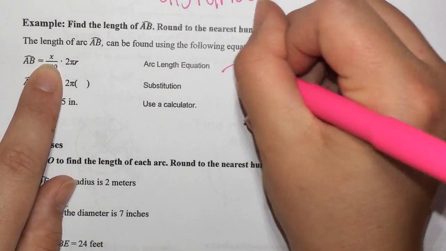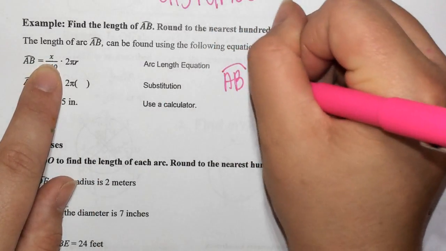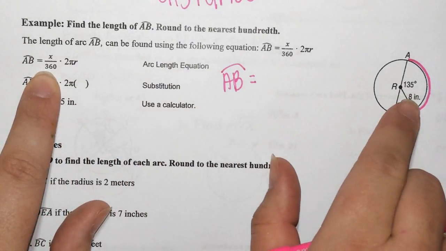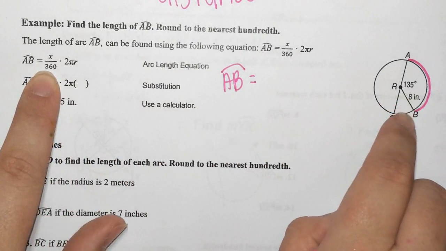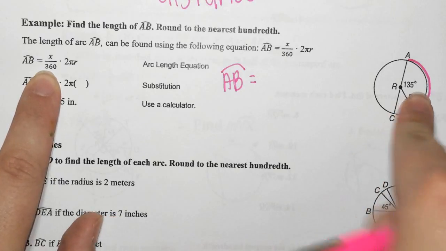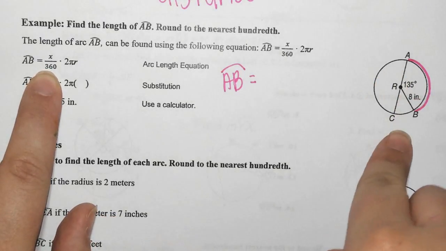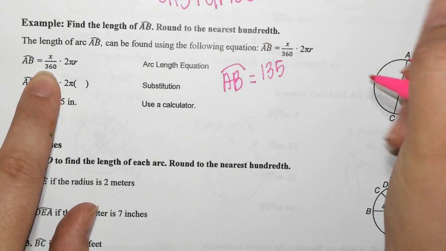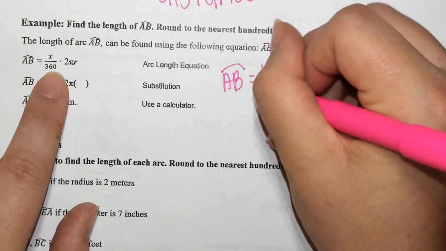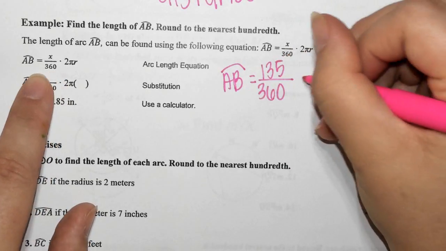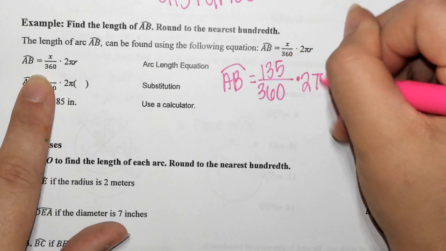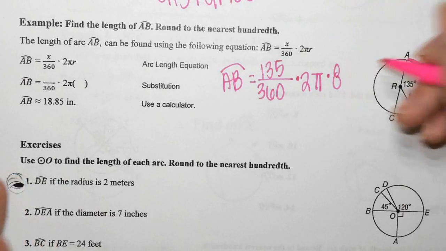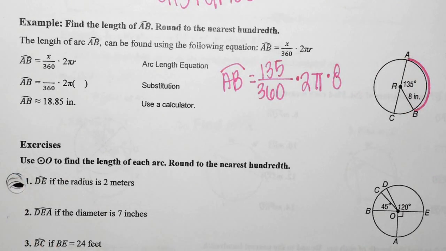So to find the arc length of AB, using our formula, X stands for the degrees in AB. So there's 135, so that takes place of X, over 360 is always the same, times 2 pi, your radius, which our radius is 8. That's how you find the arc length.